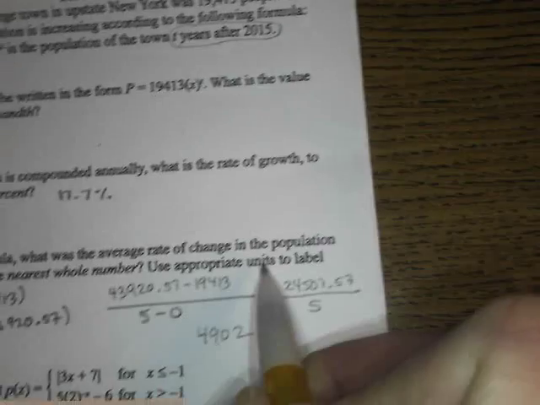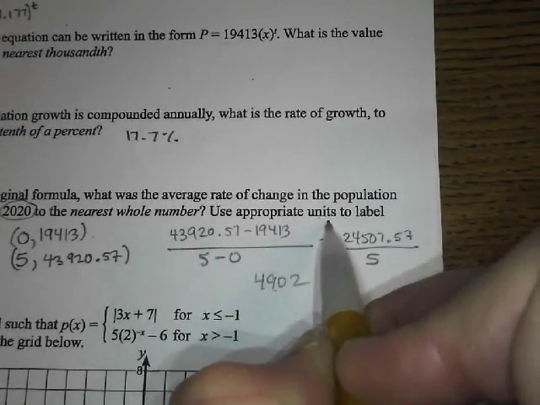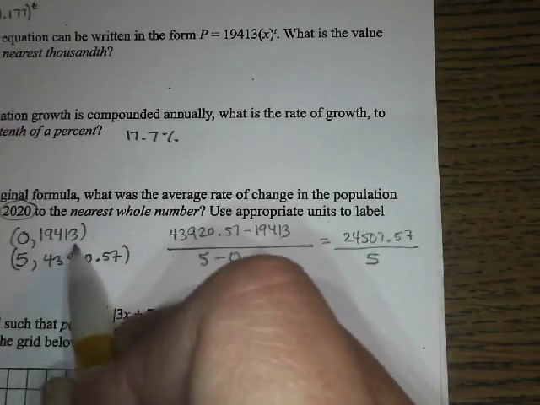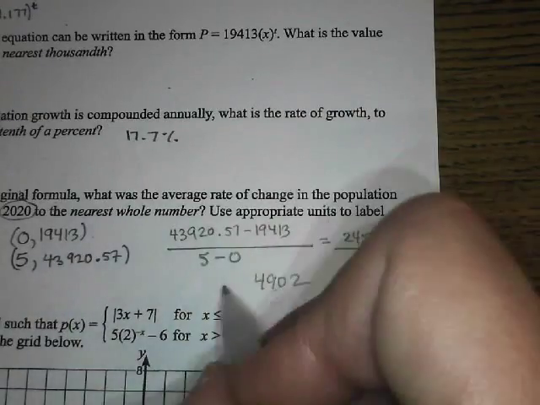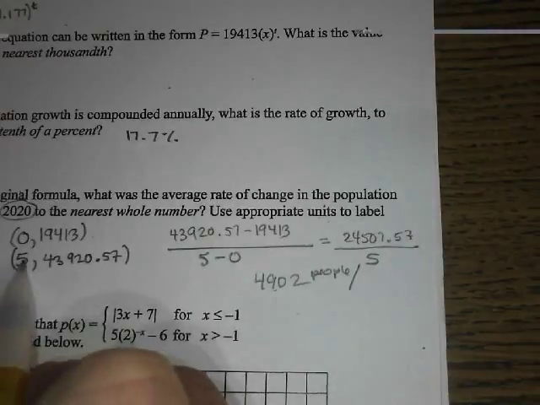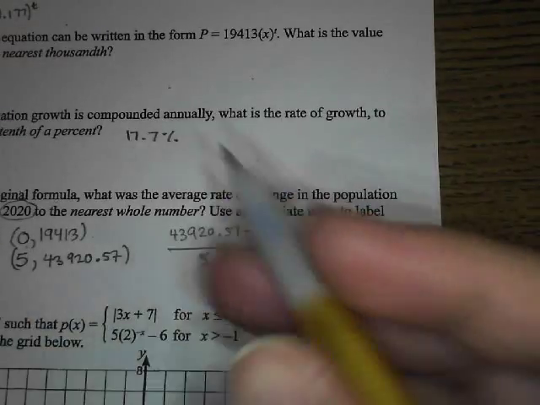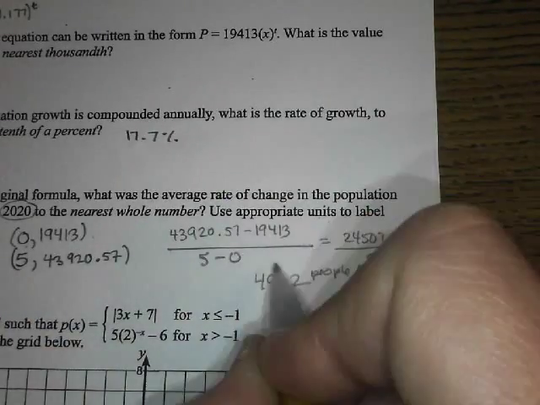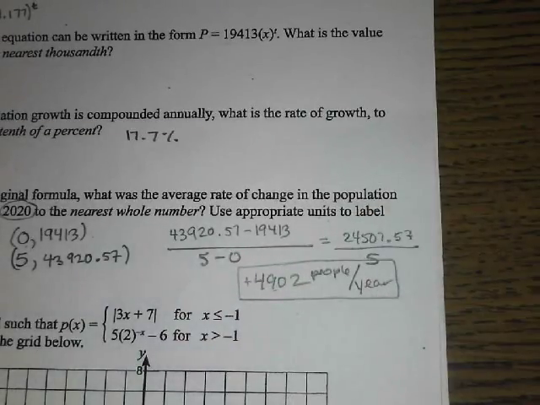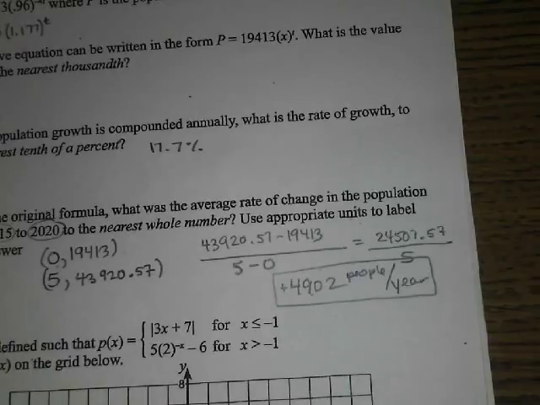This is going to be worth a point. Okay? When we subtracted these amounts, those were the number of people. Okay? So your numerator is people per, and 5 minus 0 was your years, so people per year. So we were growing by 4,902 people per year in that span, in those first 5 years. Okay? Any other questions on test 6?